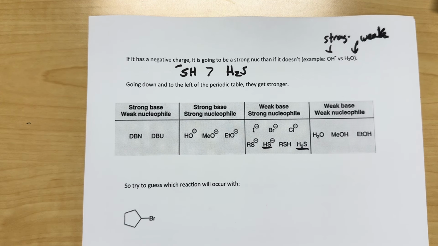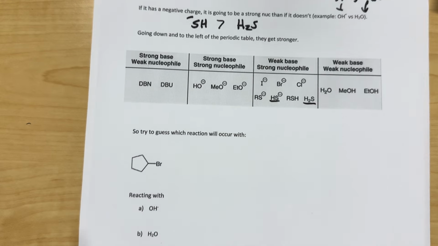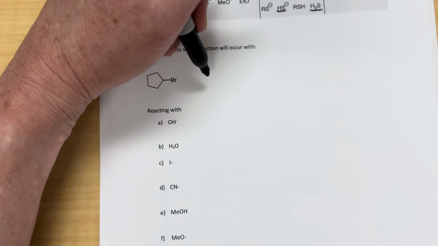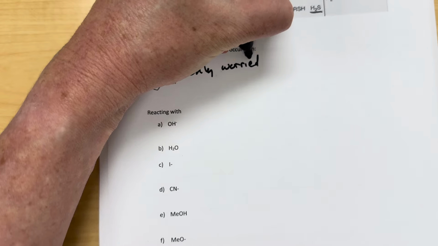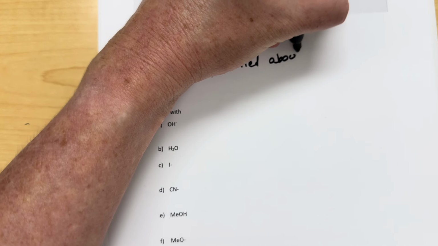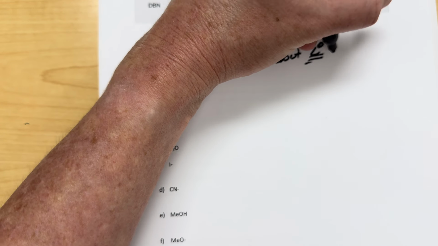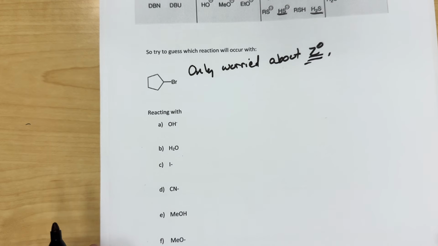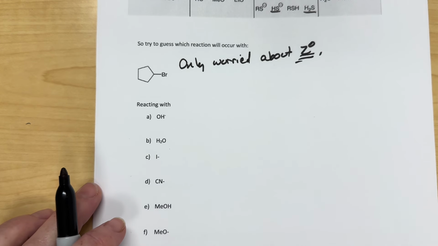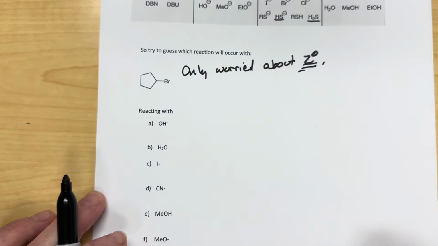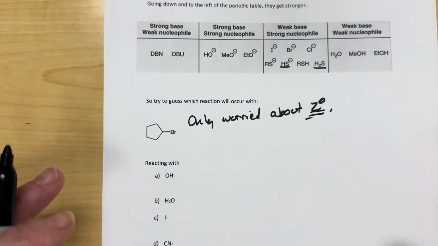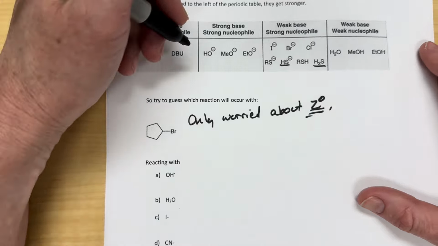Okay, so given that, let's see if we can guess if we have a secondary situation. Remember, we're only worried about secondary. You'll never have a primary paired with a weak nucleophile, for example. So we're only worried about secondary, and we're going to try to figure out which one it's going to react with. And probably it would help if I wrote this very clearly. I think I might have on the other page.